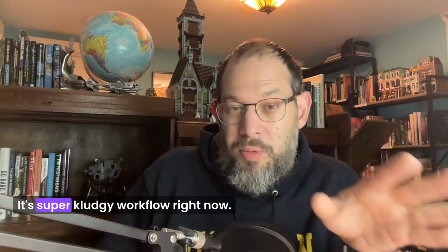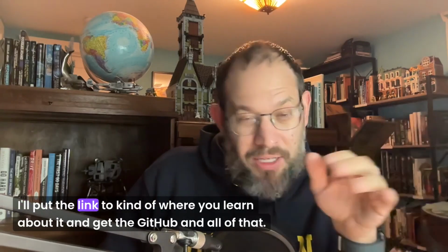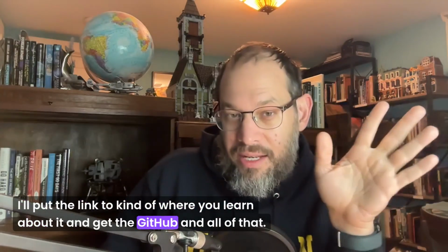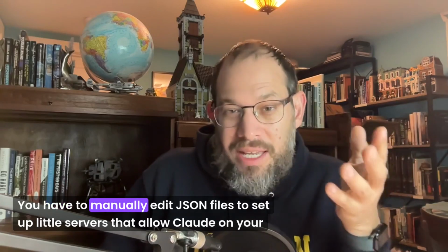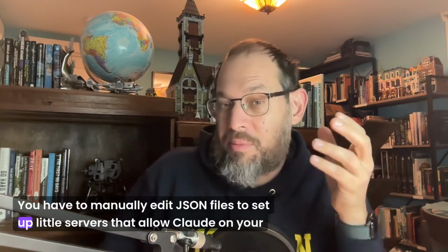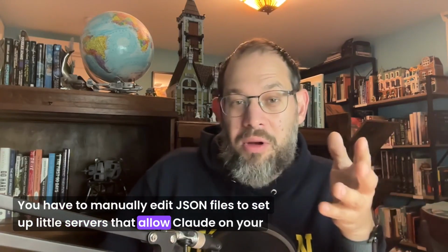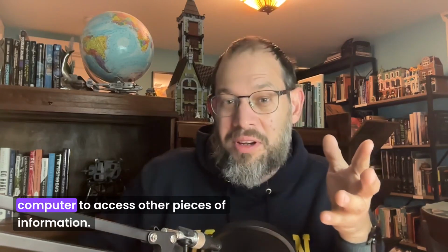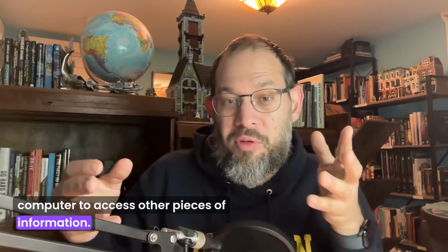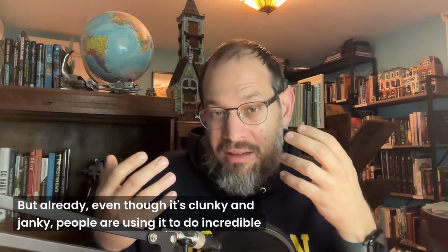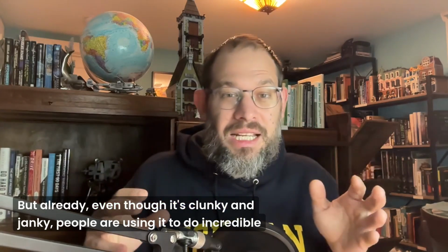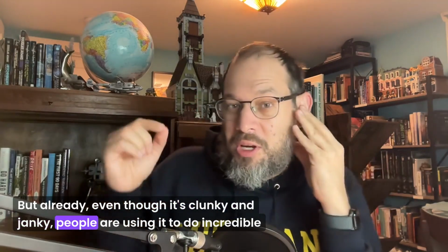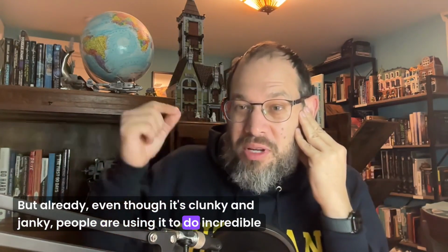It's a super kludgy workflow right now. I'll put the link to where you learn about it and get the GitHub and all of that. You have to manually edit JSON files to set up little servers that allow Claude on your computer to access other pieces of information. But already, even though it's clunky and janky, people are using it to do incredible things.